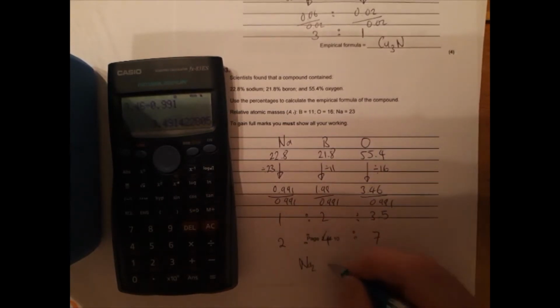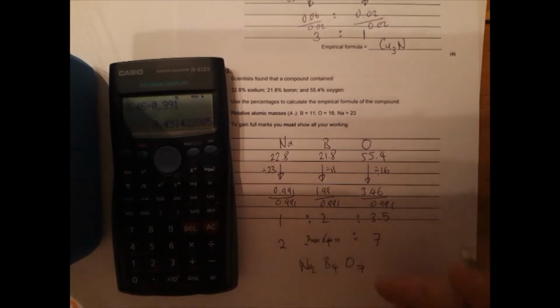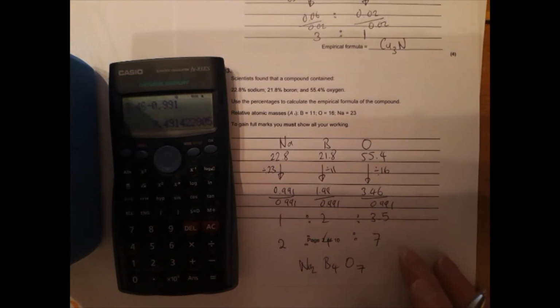Na2B4O7. So that was a bit more complicated. It took a while for the actual answer to come out, but it did in the end. Just getting the mark scheme up now, folks, so bear with me. What did I call it? Triple calc quiz with mark scheme.